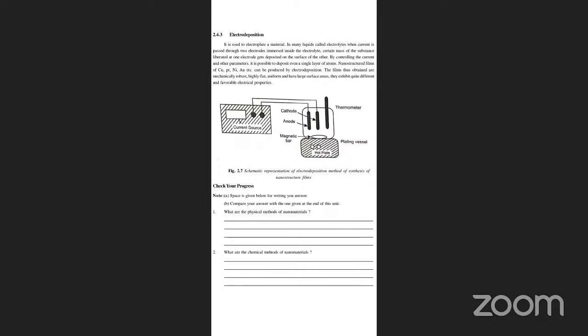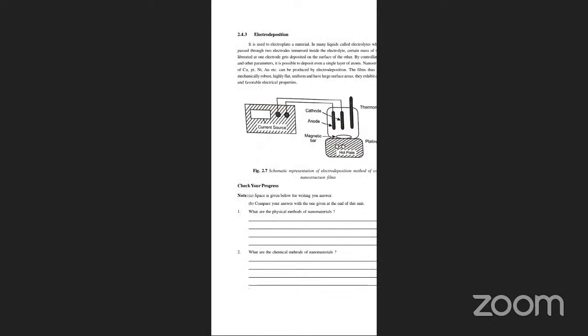So here, what are the physical methods of nanomaterials? What are the chemical methods of nanomaterials? What is necessary in the total summary?